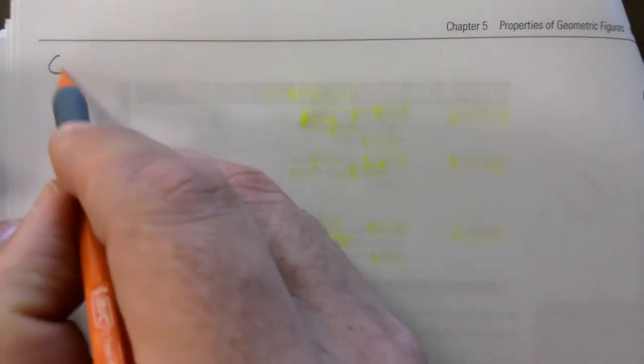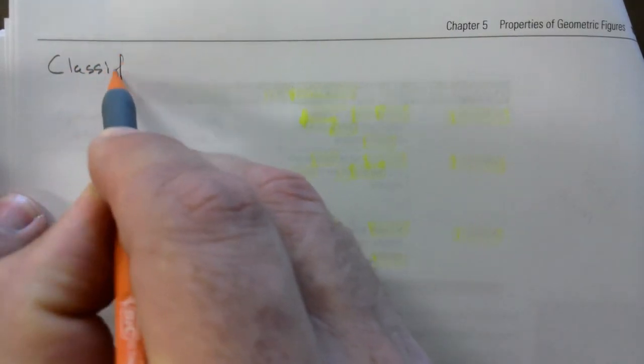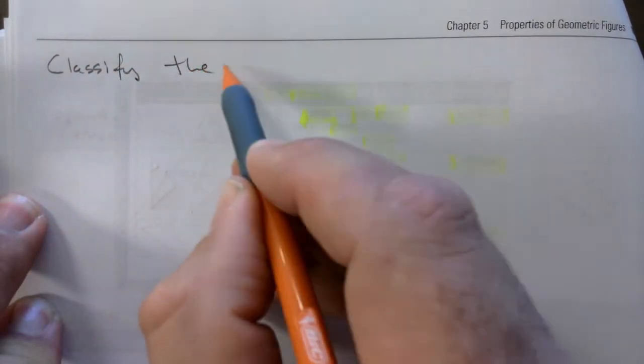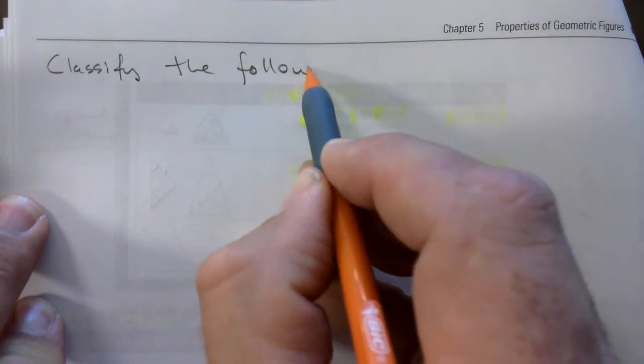So flip over to that blank page. I will give you a whole bunch to practice because this book doesn't give you a whole lot of examples. So you're going to have to copy these. Okay, so classify the following triangles.